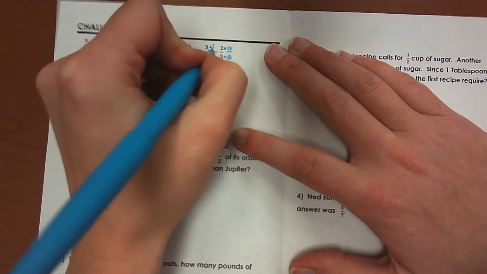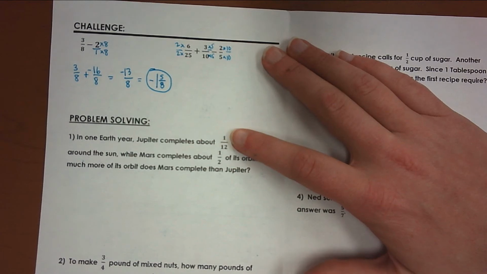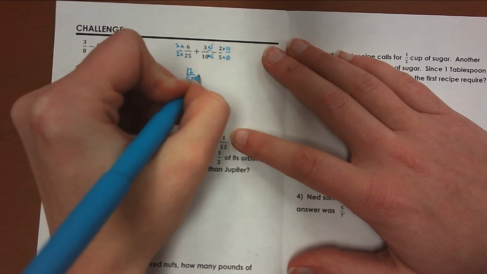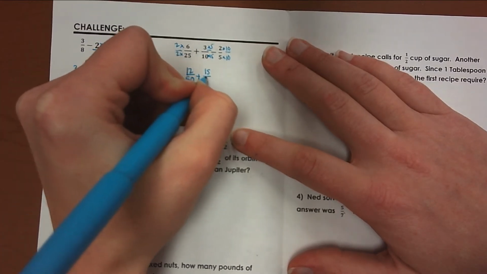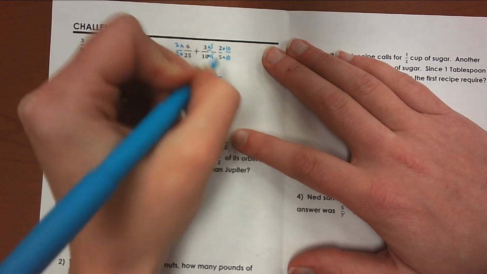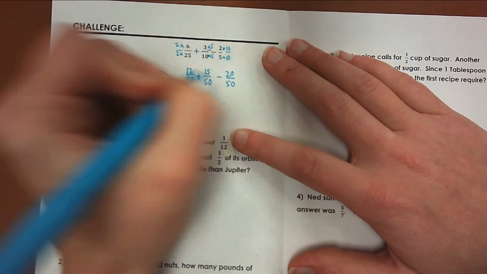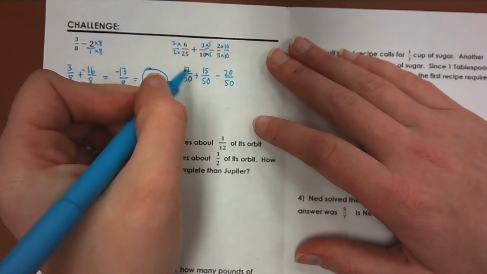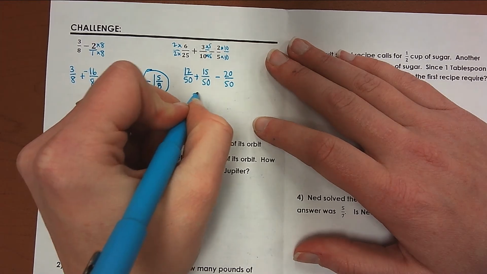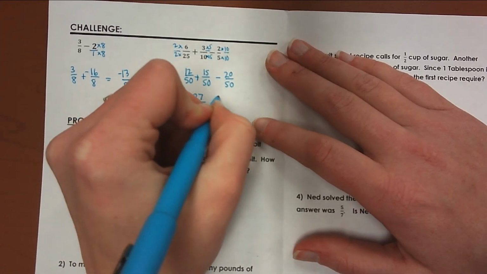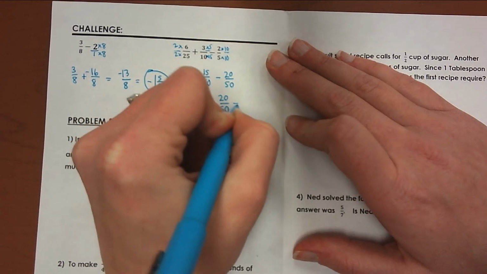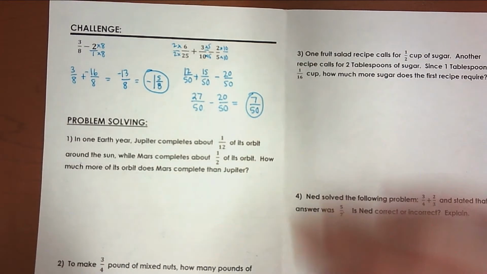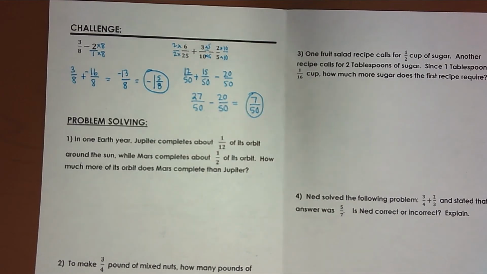So I'm going to put in my numbers here first, and I'm just going to make them all have a common denominator to start. So 2 times 6 is 12 over 50, plus 3 times 5 is 15 over 50, minus 2 times 10 is 20 over 50. And order of operations says that I should add and subtract from left to right, so I'm going to add first. 12 plus 15 is 27 over 50, minus 20 over 50. Then I can subtract. 27 minus 20 is 7. Keep my denominator. 7/50ths is in simplest form, and I've got my challenge problems done.